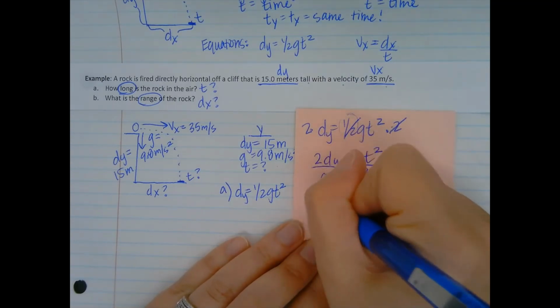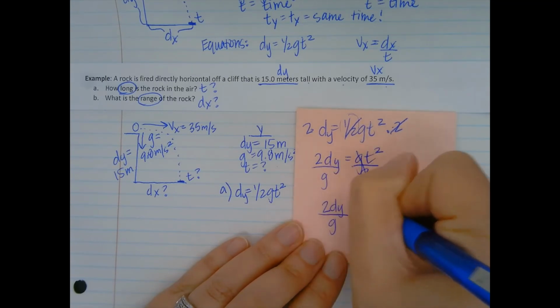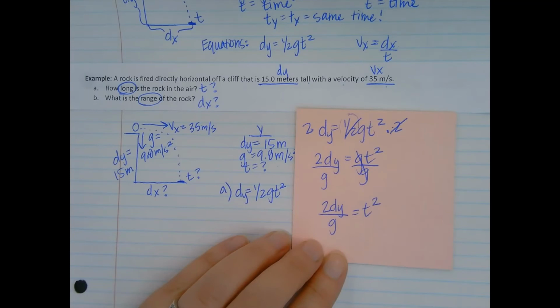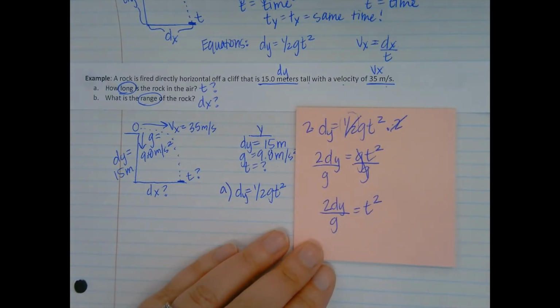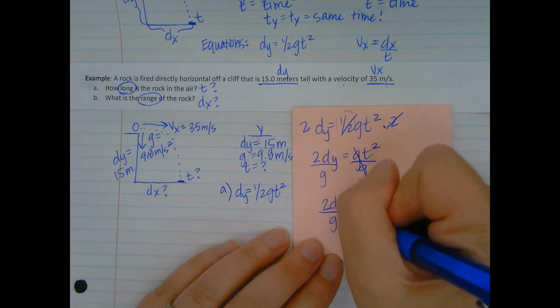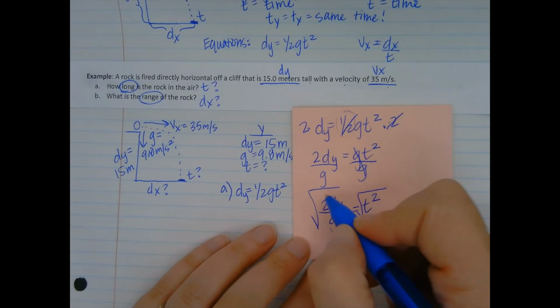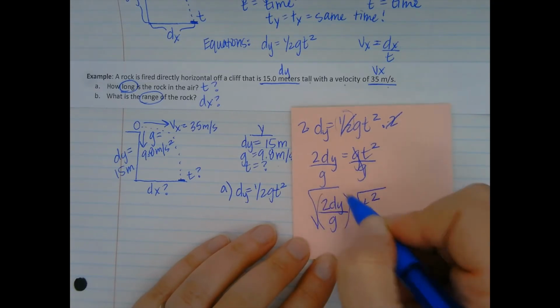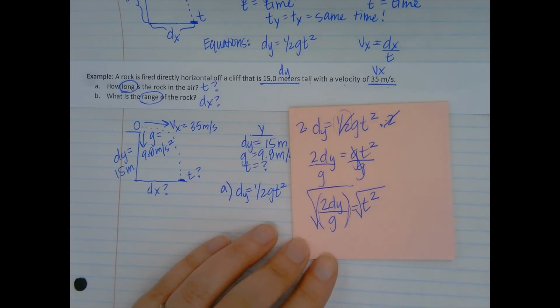So 2 dy divided by g equals t squared. So if I am trying to undo the square, you are going to square root. So we're going to square root both sides. Okay? And that square root is of this entire thing. So the entire part of that equation gets square rooted.